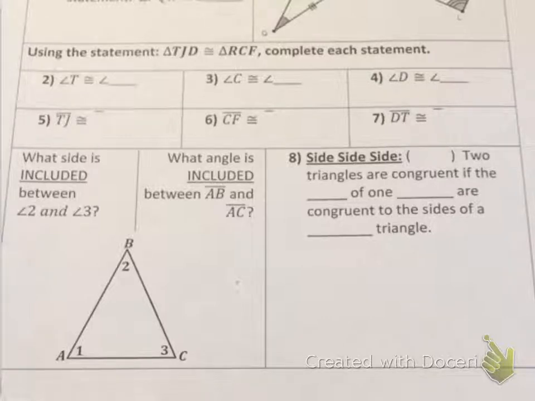All right, using statement triangle TJD is congruent to triangle RCF, complete each statement. So angle T has to be congruent to which angle? Well, angle T is in the first position, so I have to use the letter in the first position over here, which would be angle R. Angle C is in the middle position, so I have to use that one in the middle position, which is J. So we're going position to position here. We don't even have to look at the shape because we know that they're written in the right order. D is the last letter, so it's going to be congruent to F, which is the last letter.